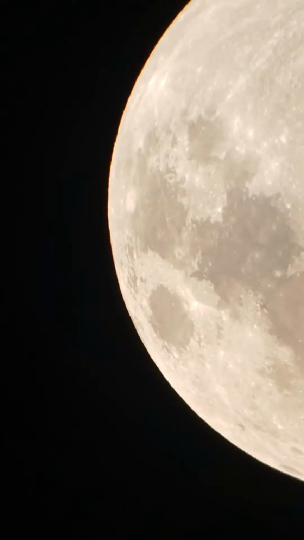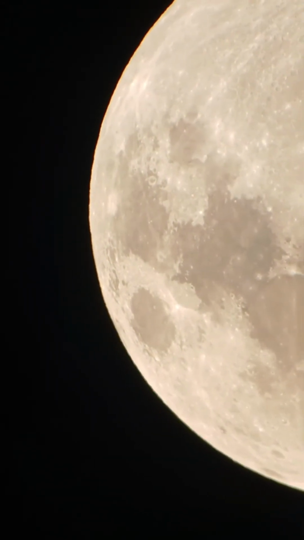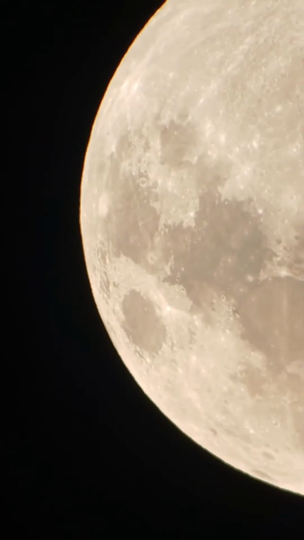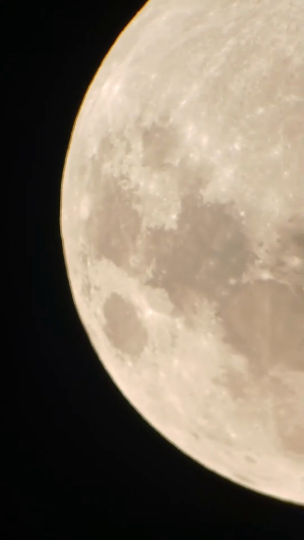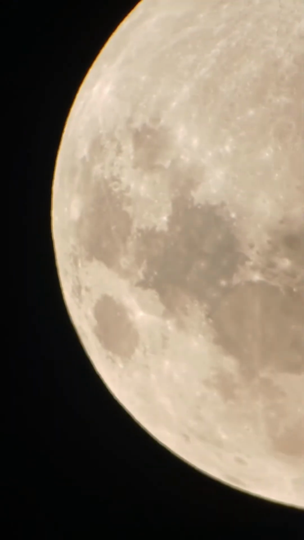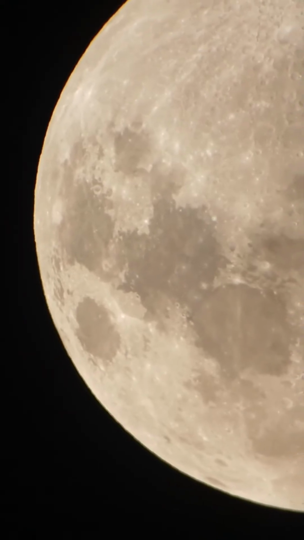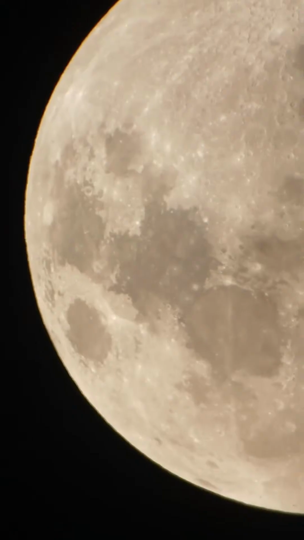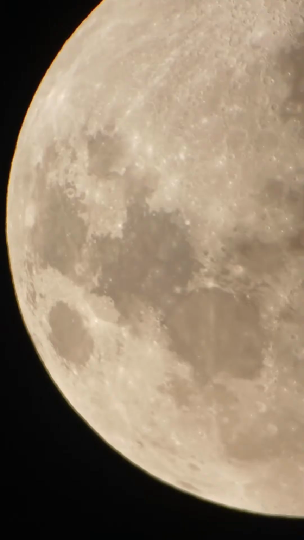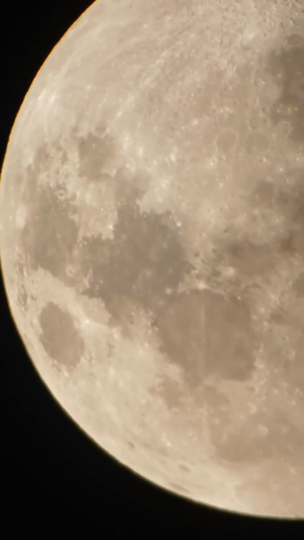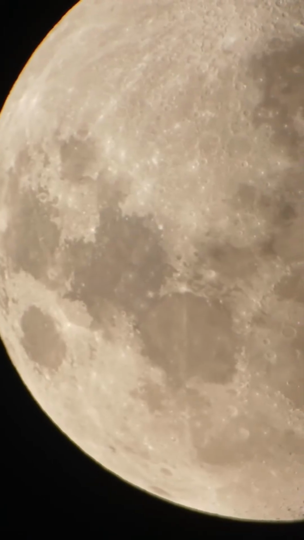Above the Sea of Crisis is the next sea that's closest to the edge. That is the Sea of Fertility. Off to the very left-hand side of the Sea of Fertility, that is Langrenus crater. Beside the Sea of Fertility, the next large sea that is now in the center of your screen, that is the famous Sea of Tranquility. At the very top of the Sea of Tranquility in our view tonight, that is Moltke crater.